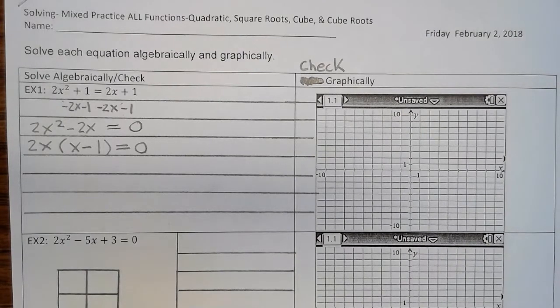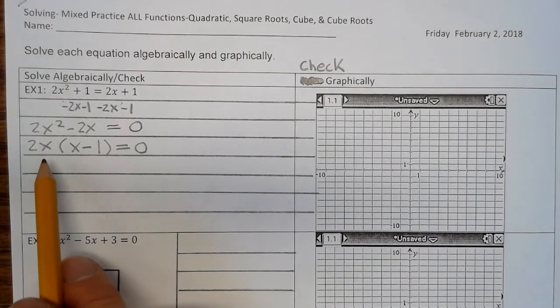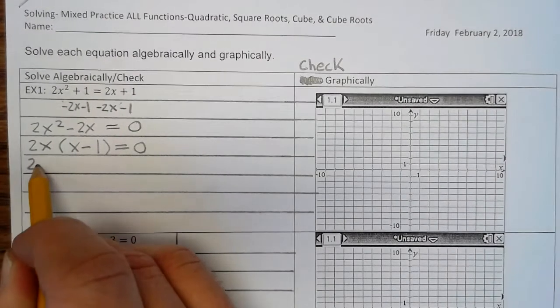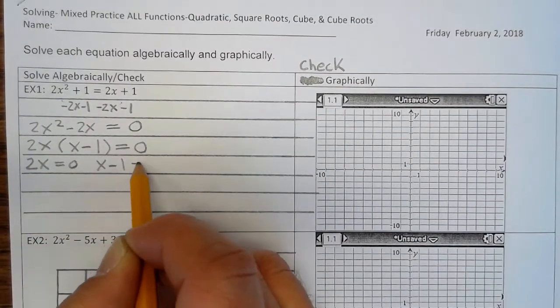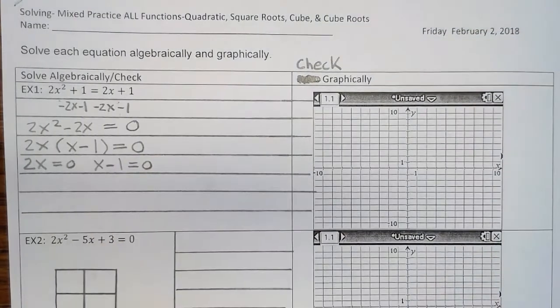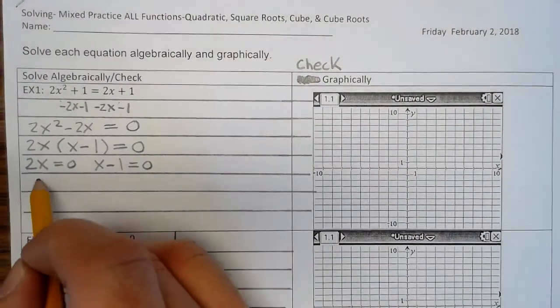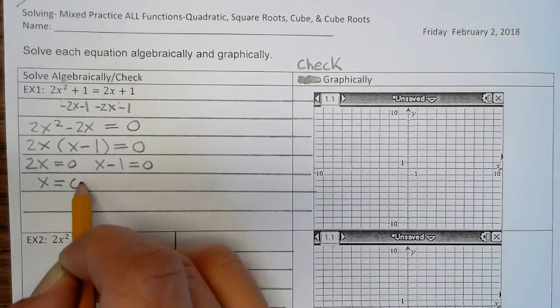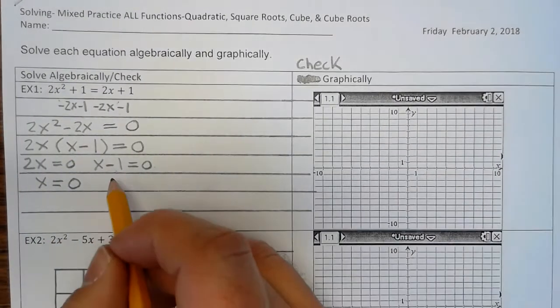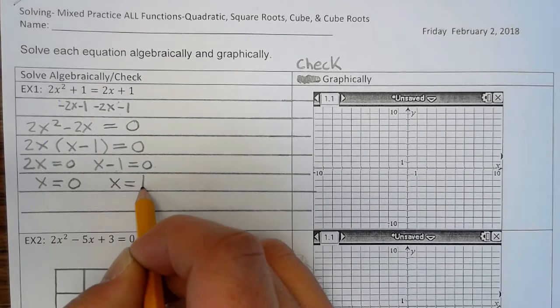Okay, so we set each equal to 0, so we have 2x equal to 0 and x minus 1 equal to 0. Well, you divide both sides by 2, so 2 divided by 2 is 1, 0 divided by 2 is 0, so x equals 0. Add 1 to both sides, x equals 1.